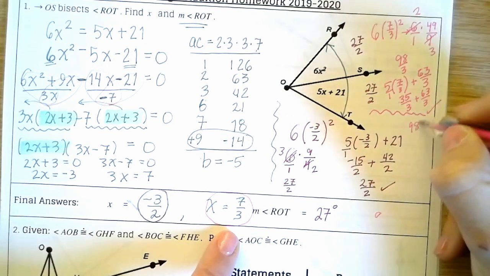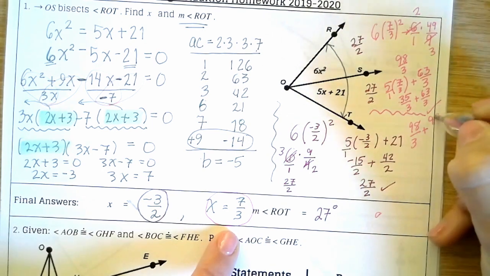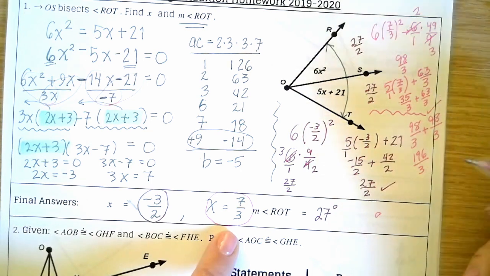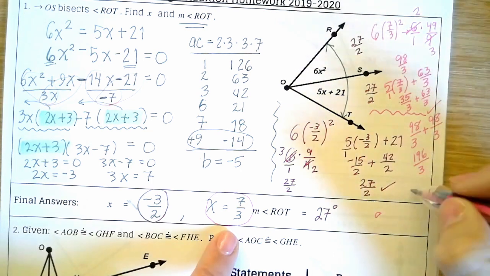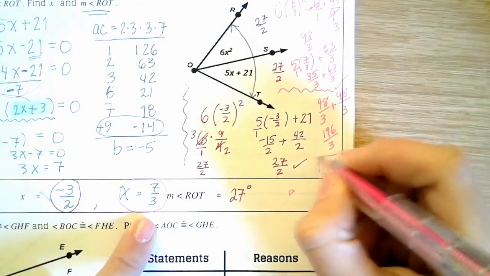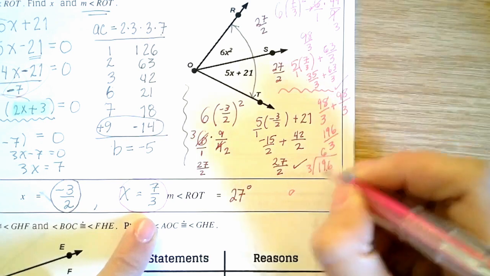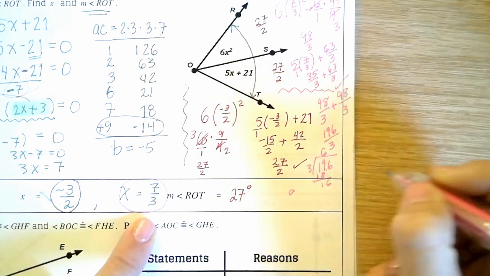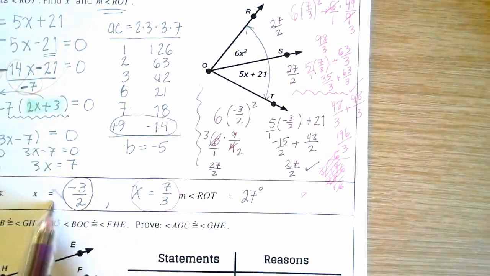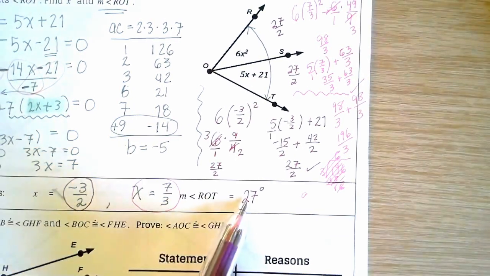If I add them, what's 98 over 3 plus 98 over 3? 196 over 3. That might reduce. I'm going to do a little long division. I'm sorry, it's a little squashed here in the darkness. So 196 by 3. 3 goes into 19 6 times because 18. 1 6. No, it doesn't go evenly. So it doesn't reduce. So basically, in a nutshell, when x equals negative 3 over 2, ROT is 27.